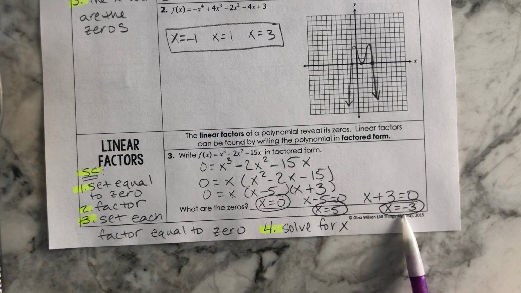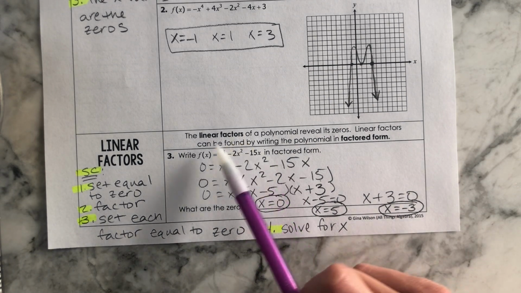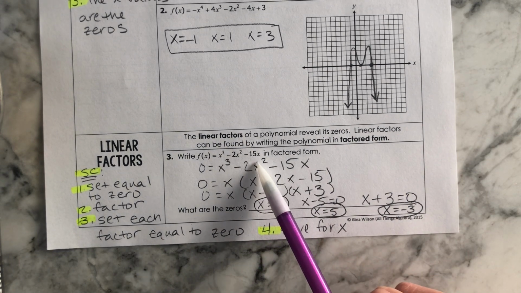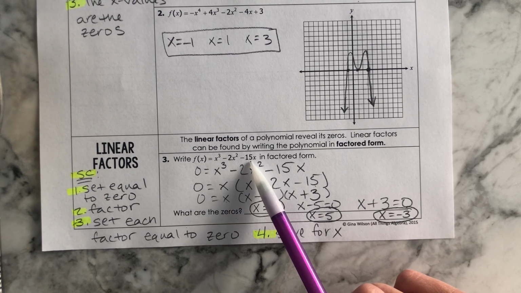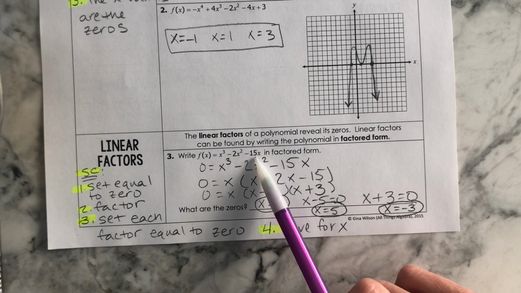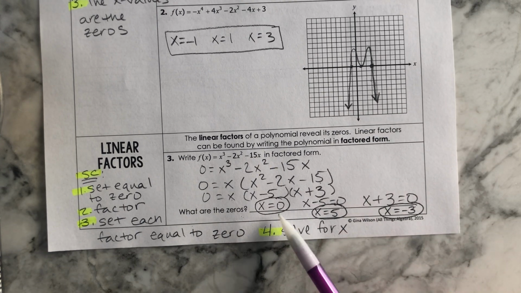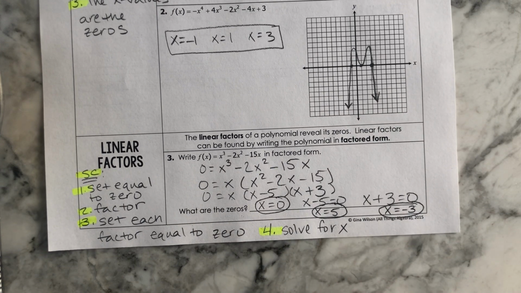And guess what? If you were to plug this into your calculator or into your Desmos and graph it, this function would intersect the axis at, you guessed it, 0, 5, and -3. Okay, so that's finding the zeros.